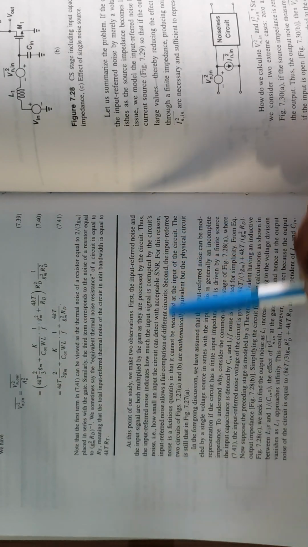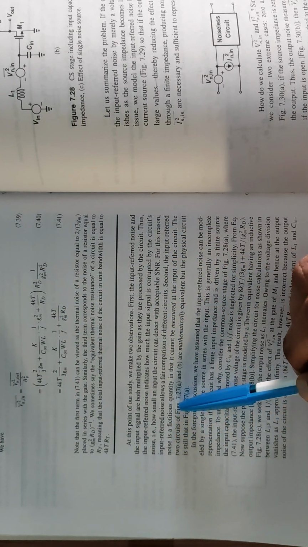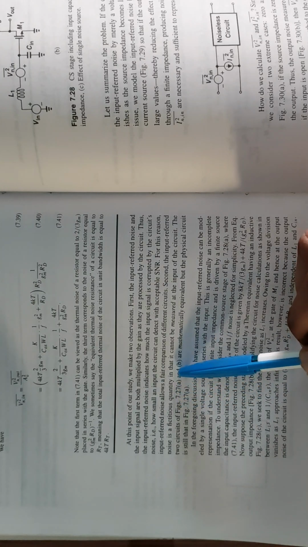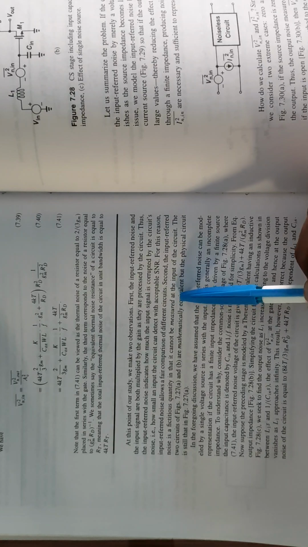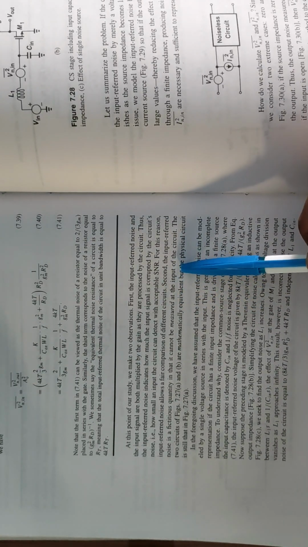Second, the input referred noise is a fictitious quantity, that is, it cannot be measured at the input of the circuit.